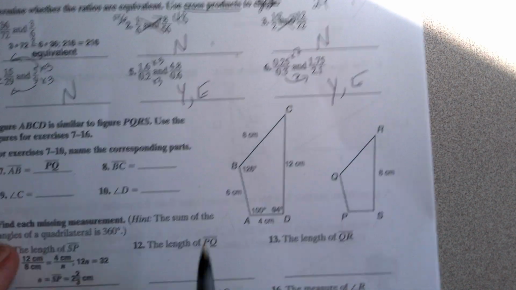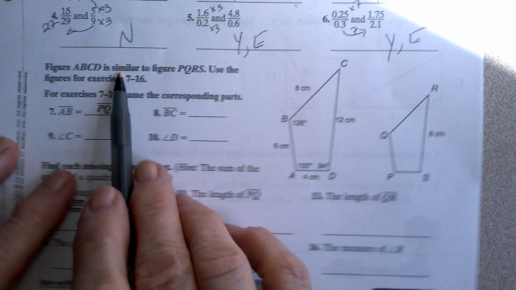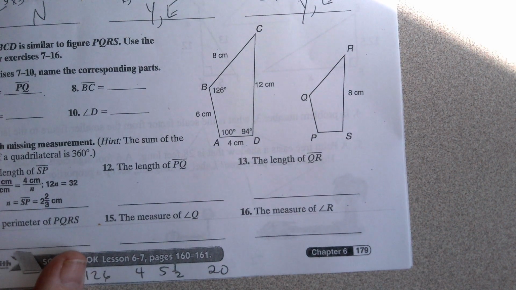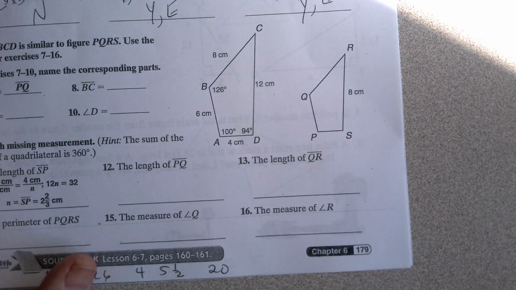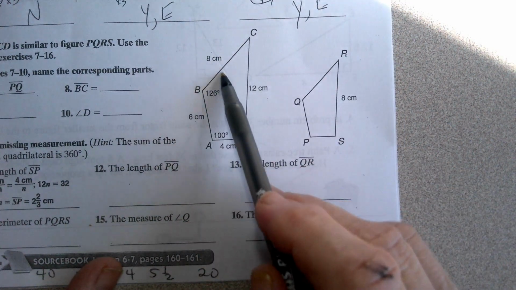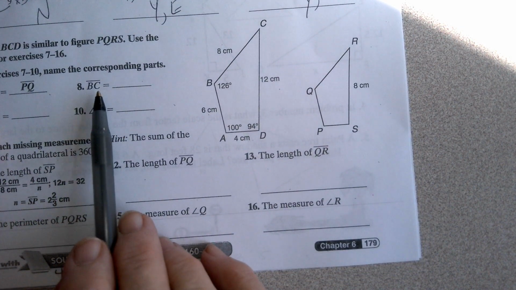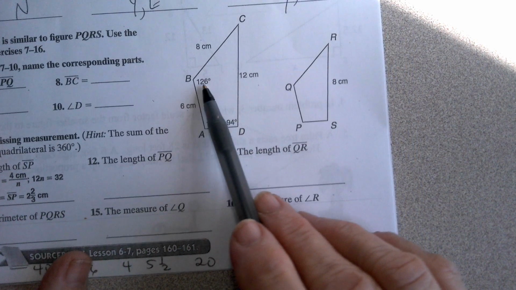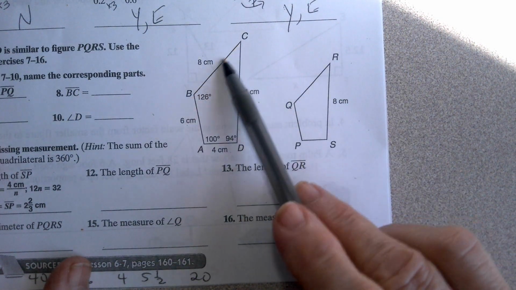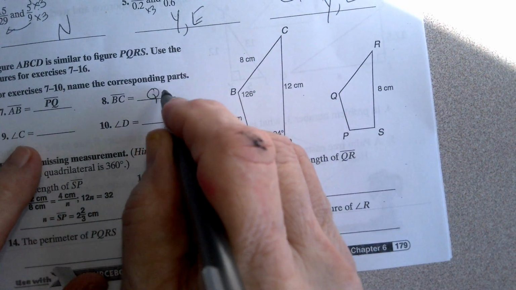And then this is saying this quadrilateral, with 4 sides, is similar to this quadrilateral. If the quadrilaterals are similar, all of the angles will be exactly the same. For example, let's see what corresponds. What side corresponds to BC? BC is right here. Over here, which one has the same slant and shape? QR. So that's segment QR.